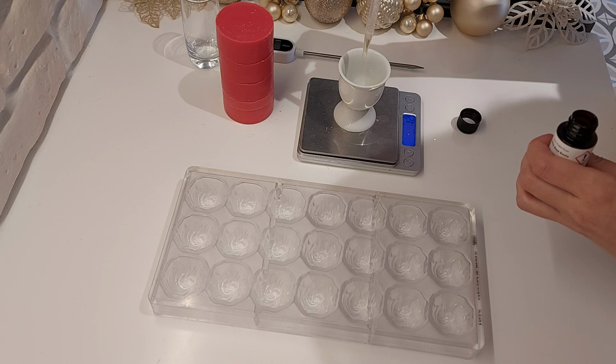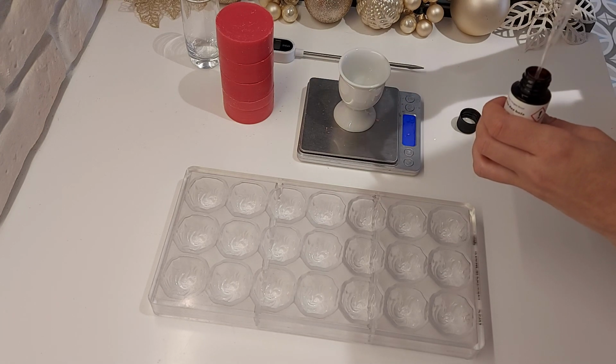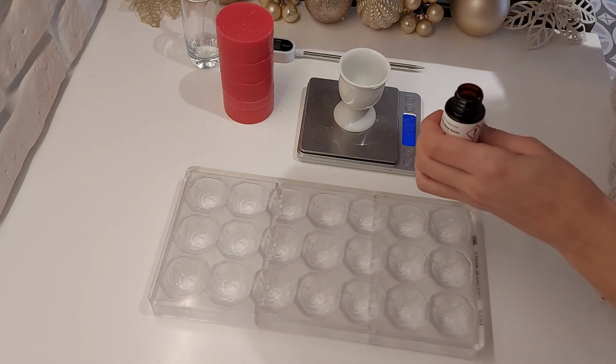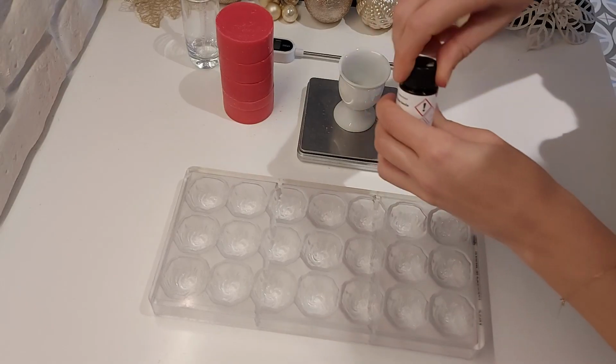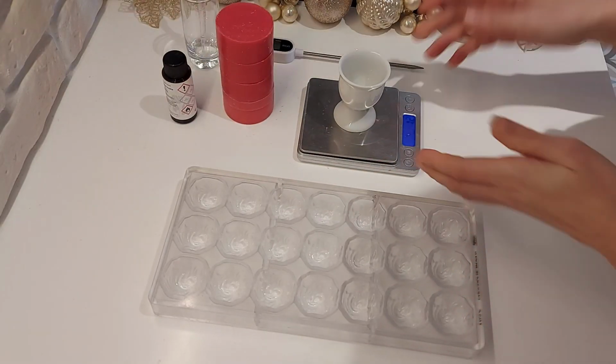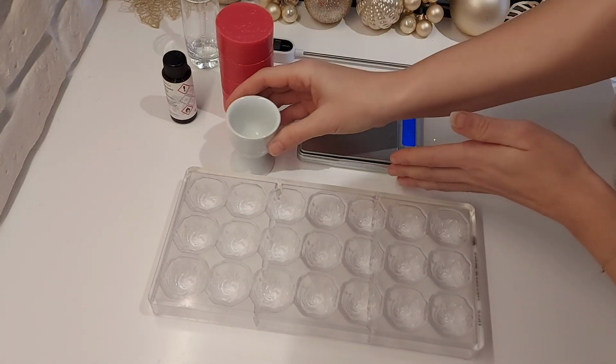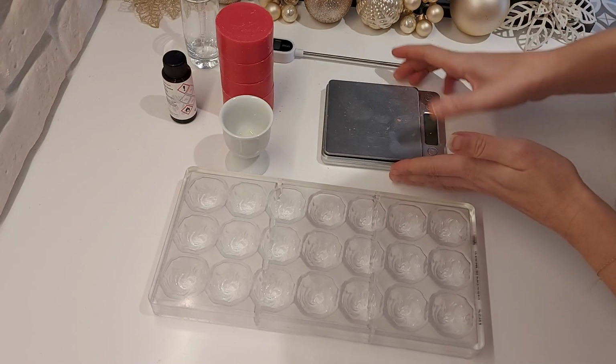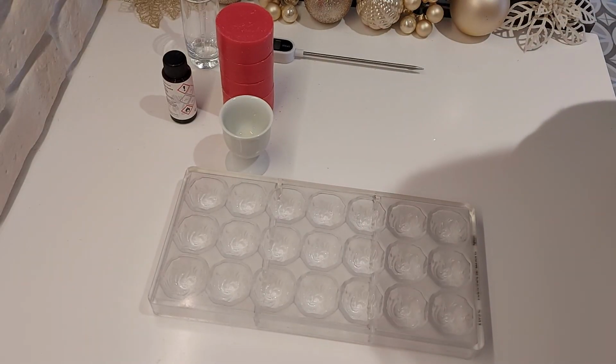Let's see if we can get it. Oh, there we go. Perfect. Okay, so now that we have the scent weighed off, we can just remove this one.